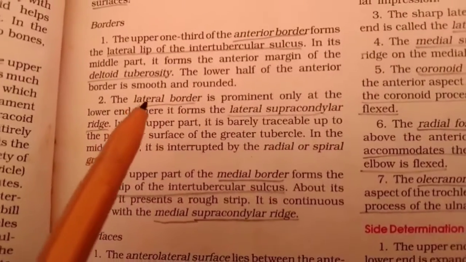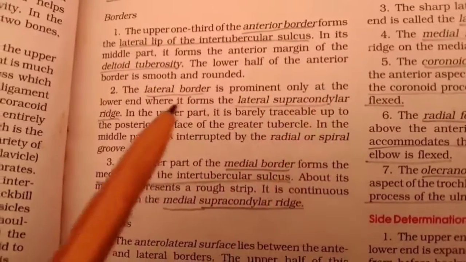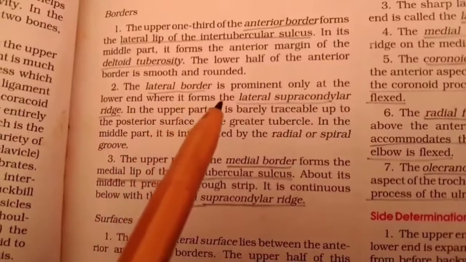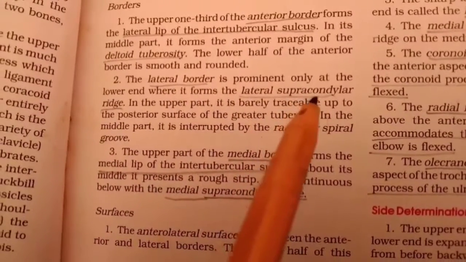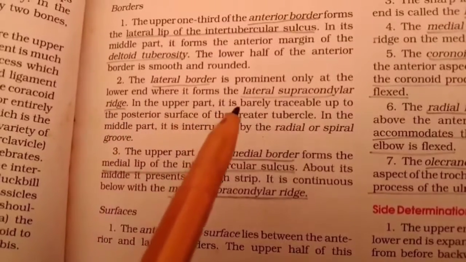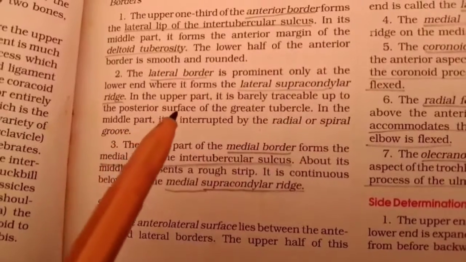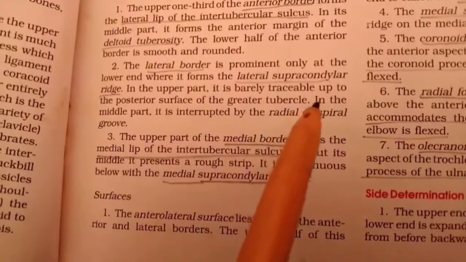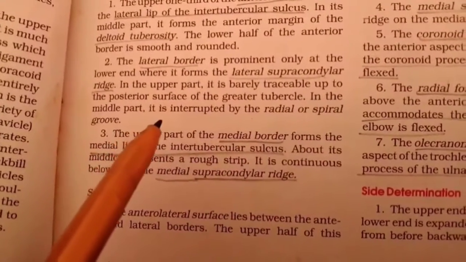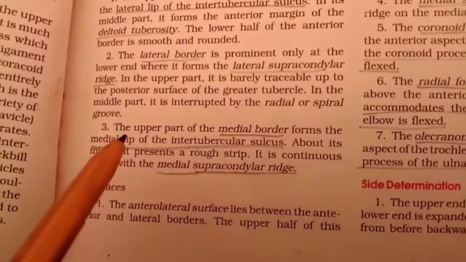Number 2, the lateral border is prominent only at the lower end, where it forms the lateral supracondylar ridge. In the upper part it is barely traceable up to the posterior surface of the greater tubercle. In the middle part it is interrupted by the radial or spiral groove.